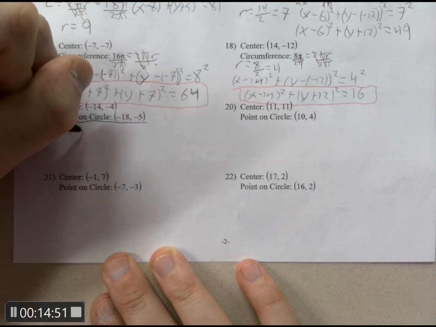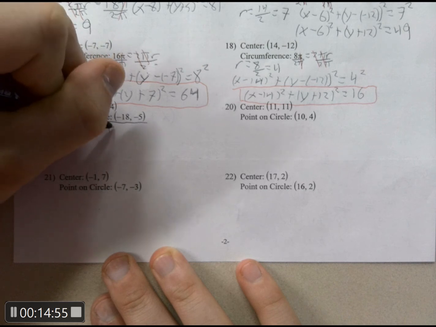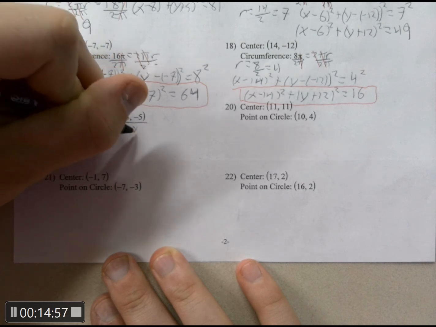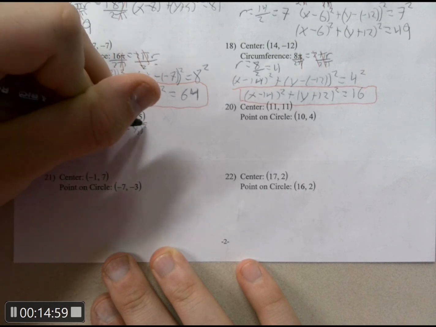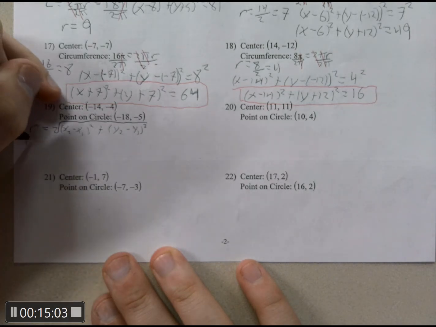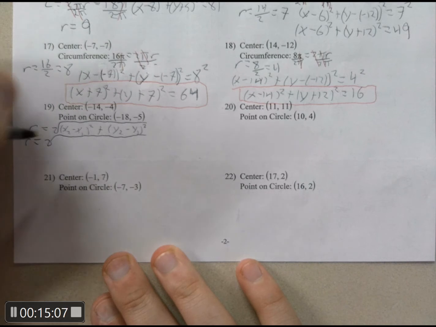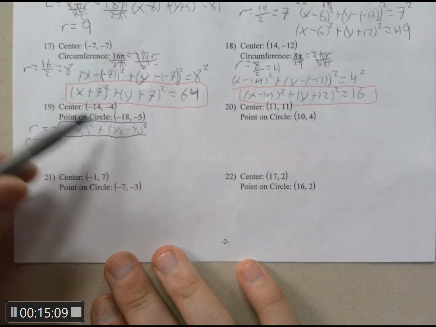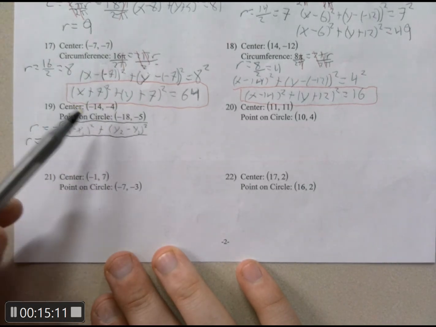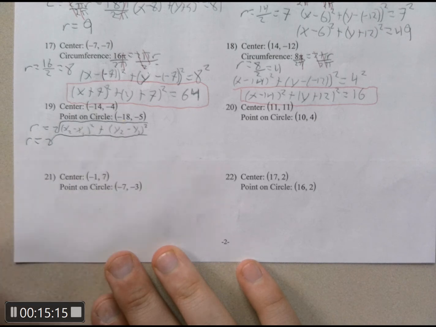x2 minus x1 squared plus y2 minus y1 squared. Okay, that's our distance formula. So when we plug that in, r equals the square root of x2. It doesn't matter which one we do. I'm going to keep my center as x1, so I'm going to use the point on the circle as my x2.